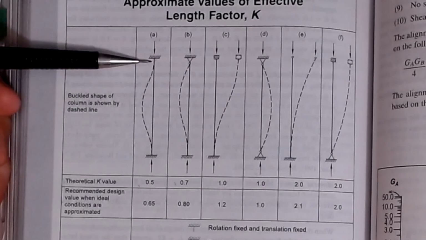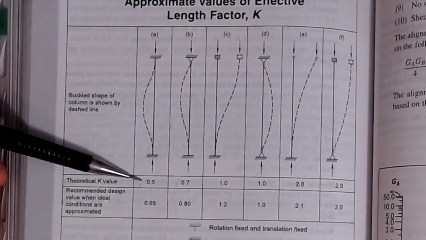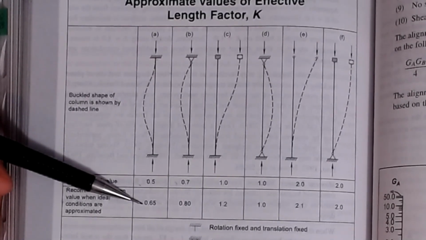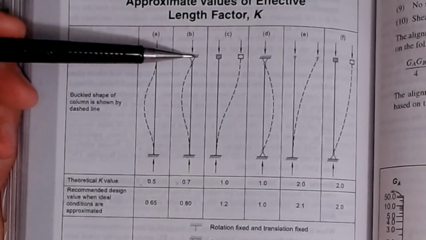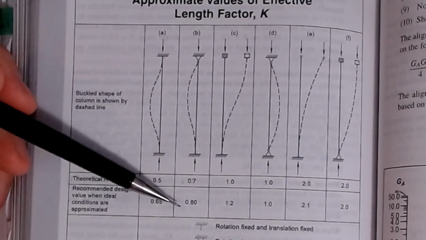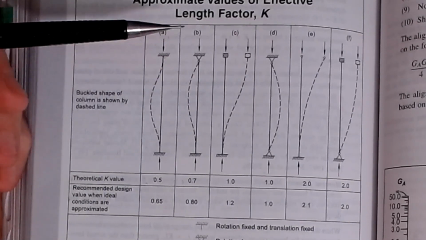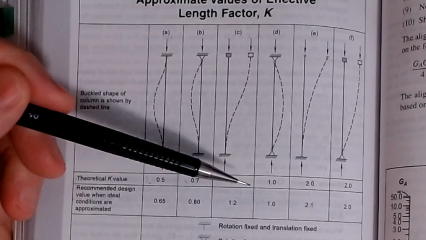For a fixed case, remember the effective length factor was 0.5, and the recommended value, which is always a little bit higher, was 0.65. Likewise, for a pin and a fixed, that was 0.7 and a recommended 0.8. Here's our theoretical case, our K of 1.0, which was our calibration case.